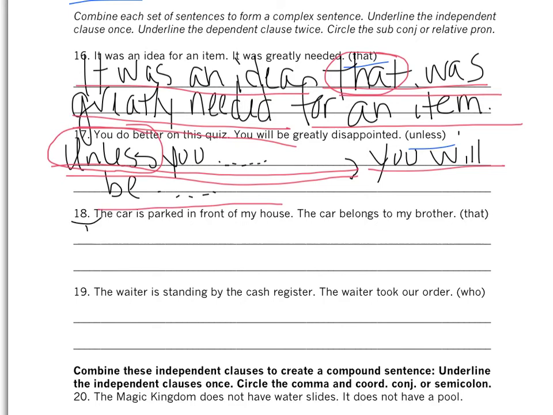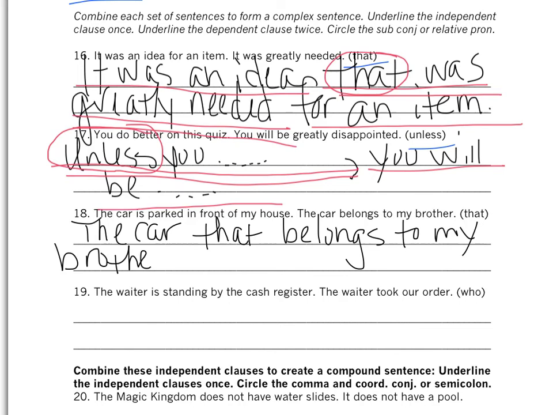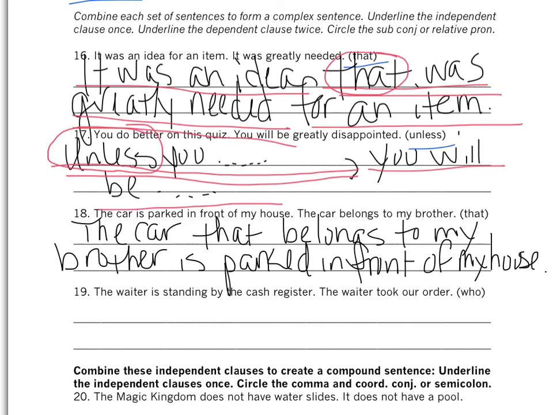It would be the car that belongs to my brother is parked in front of my house. And that belongs to my brother is the dependent clause that we've created using the relative pronoun that, and the car is parked in front of my house is the independent clause.